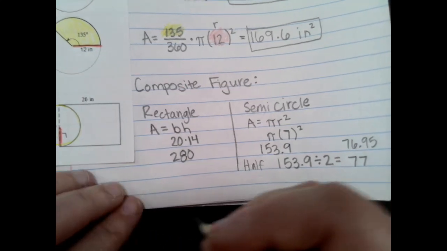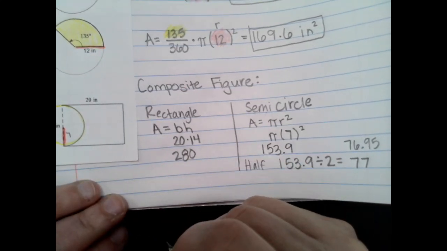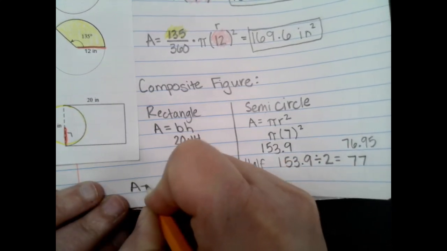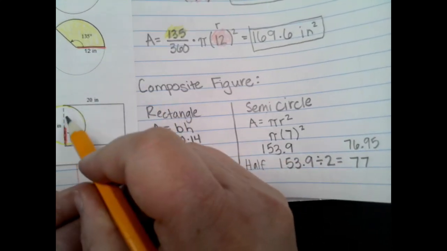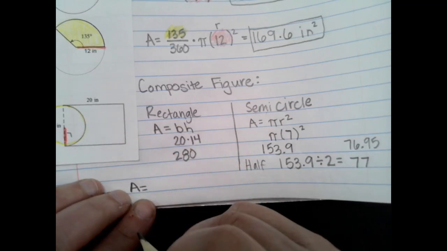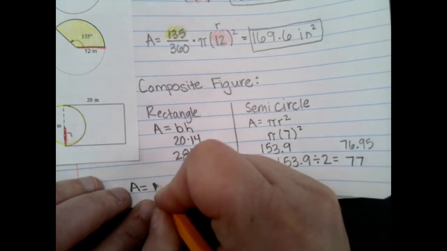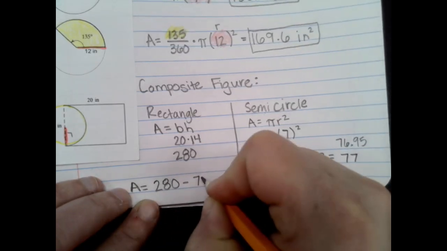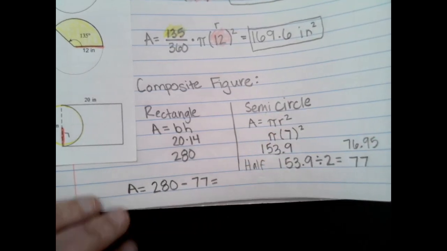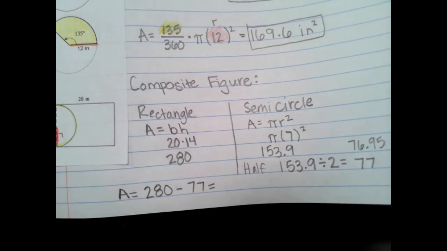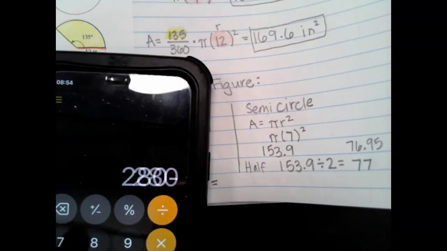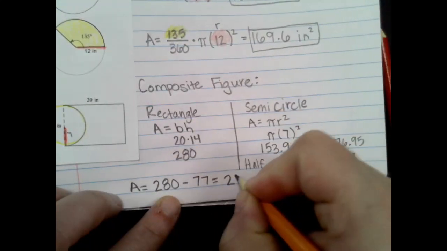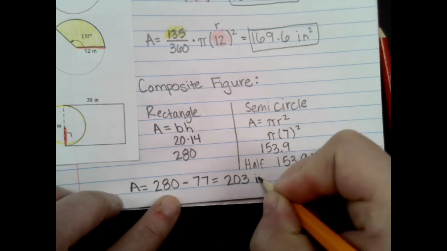Okay, so for our total area, though, we're not done yet. We gotta do the composite part, put it together. So again, what are we doing with these amounts? Are we adding on that half circle, or are we cutting it out? Cutting it out. So are we gonna add or subtract? Subtract. So we're gonna take the rectangle, the 280, and we're gonna subtract that 77. Yep, 203 square inches.